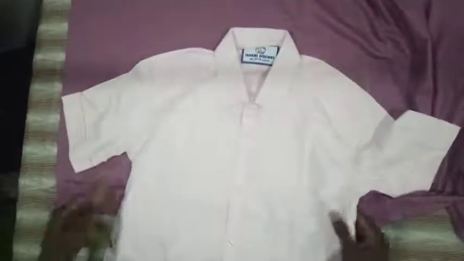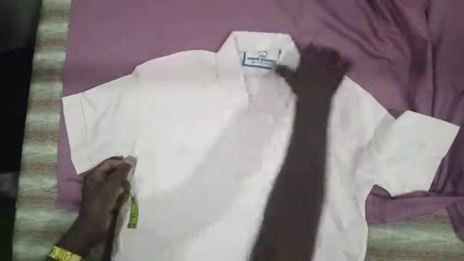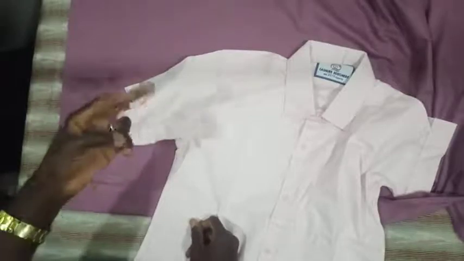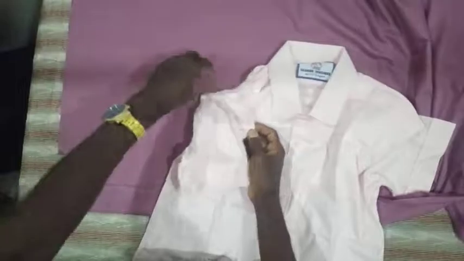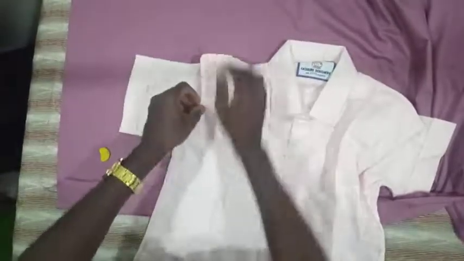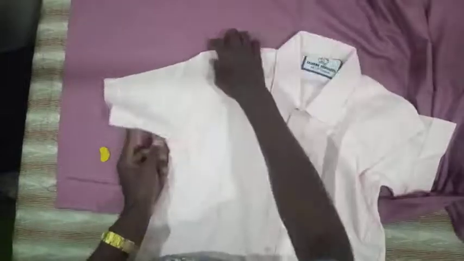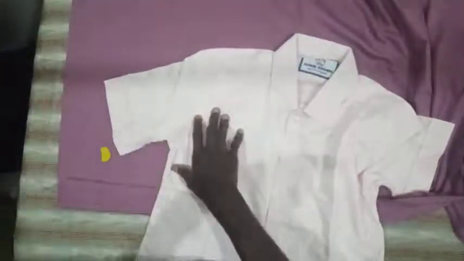Now, most importantly, one of the most important measurements is the arm. You see? Now look at the arm here. The arm is only two-sided. We have the back side of the arm and the front side of the arm. So when you are cutting your shirt, you divide your arm measurement by 2.